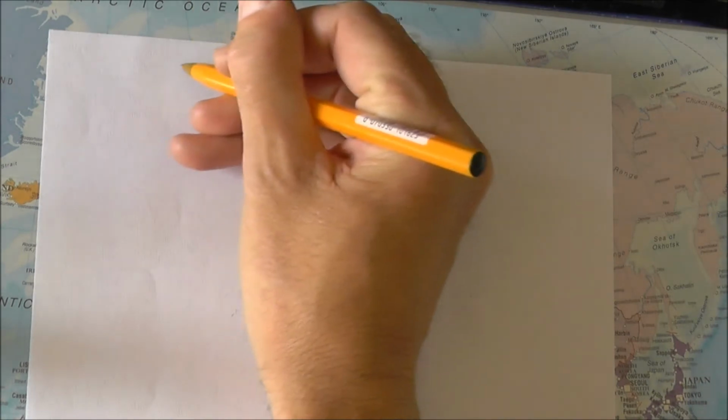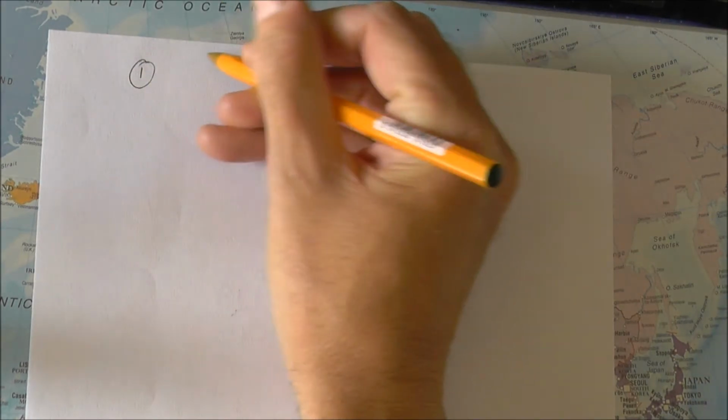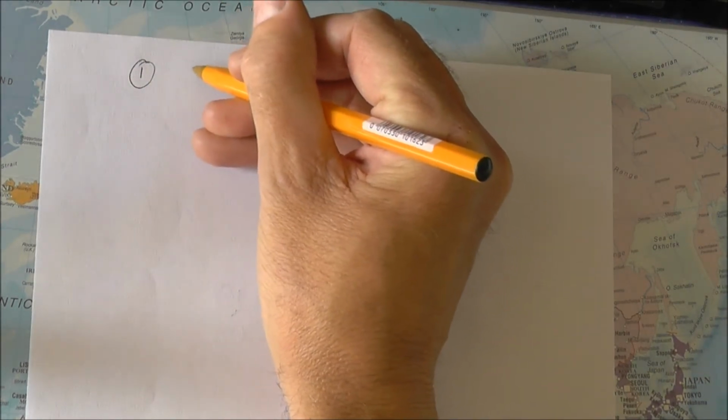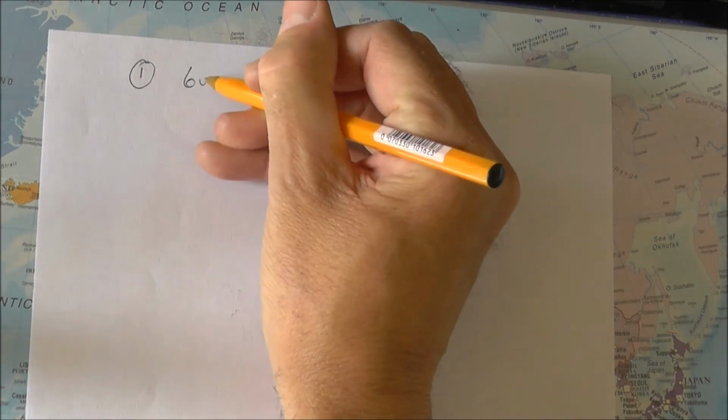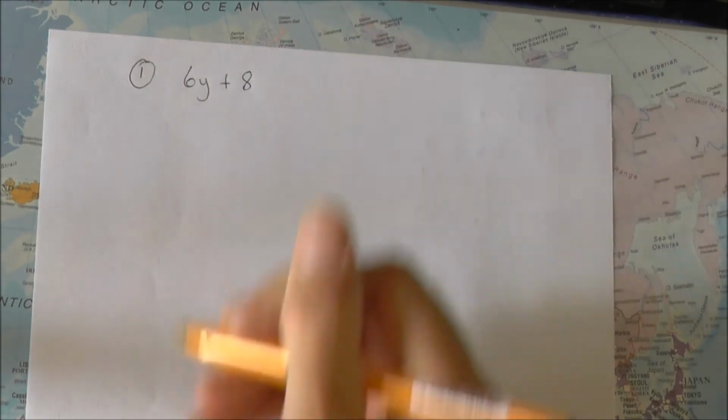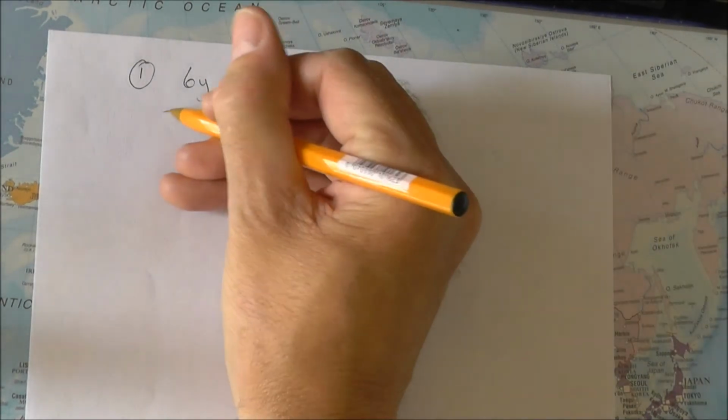Let's do a few more easy factorisation examples with a few twists and turns in. So let's start from number one. Sometimes you'll see that they change the letter of the algebra from an x to say a y. So you might have something like 6y plus 8 to factorise. Okay, so I'm going to factorise that.